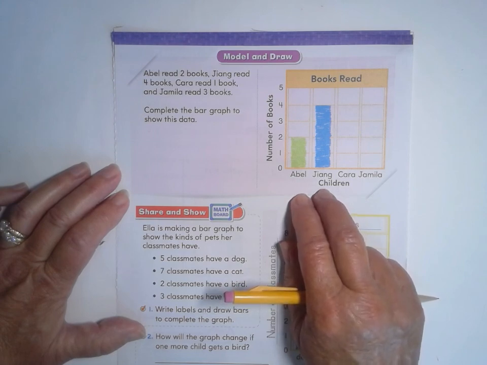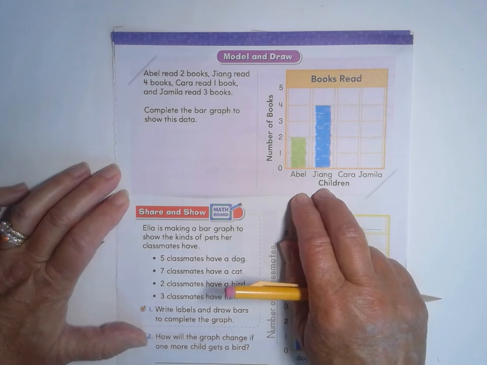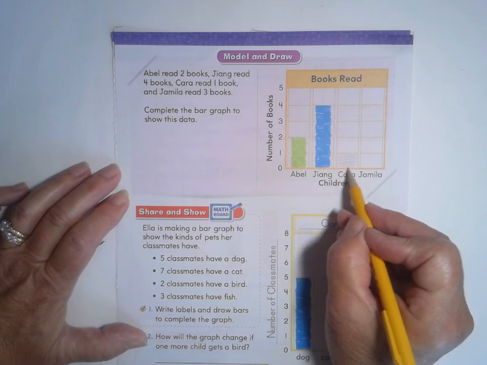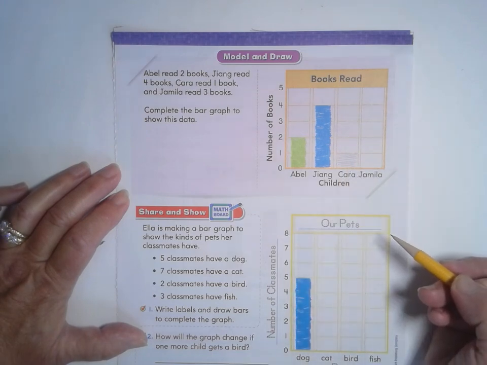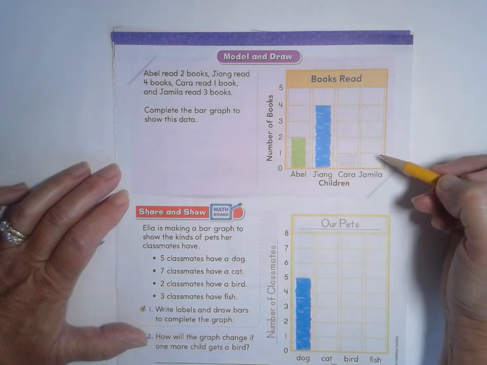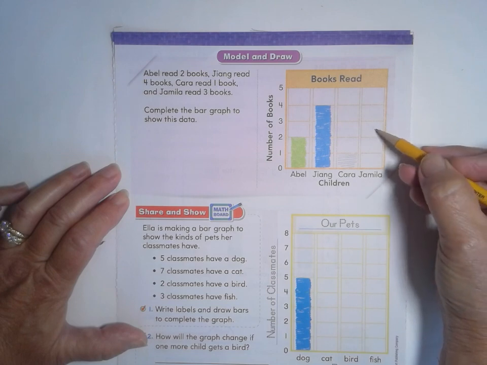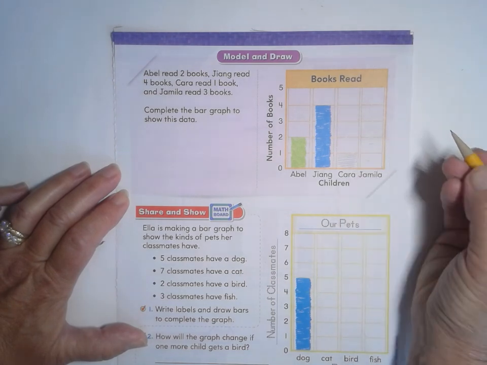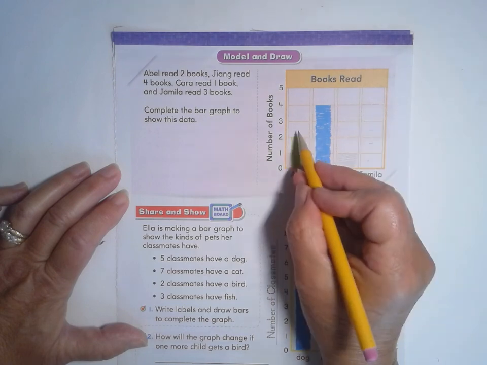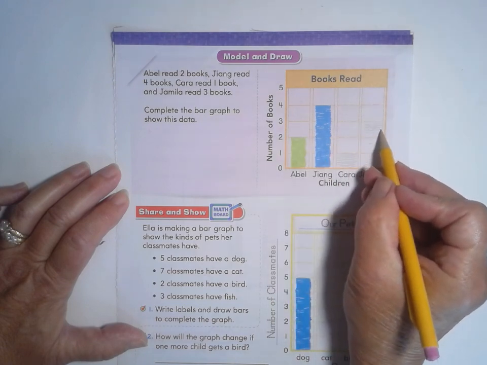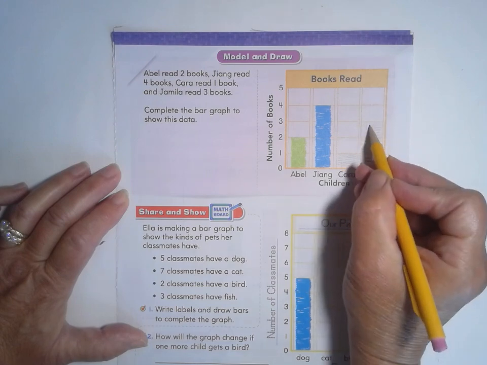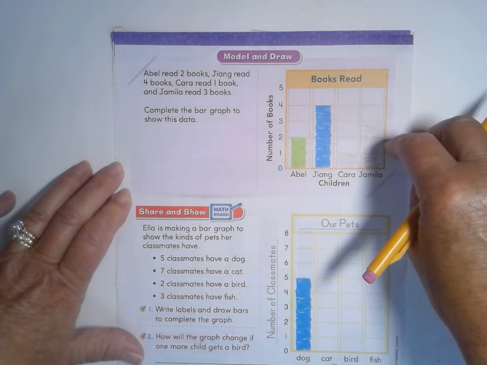Kara read 1. So I'm going to start in that first box and just shade that in quickly. And Jamila read 3. So for Jamila, I'm going to go up to the 3rd box. Sometimes it's helpful to put a mark in the box so that you know where to start, or you can just look at the number and go across and shade that in. And now I have all of my data in this bar graph.